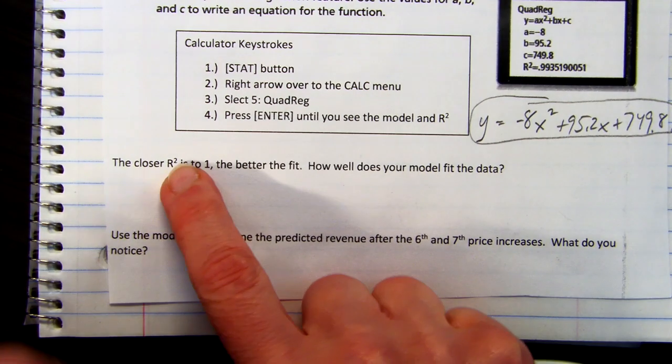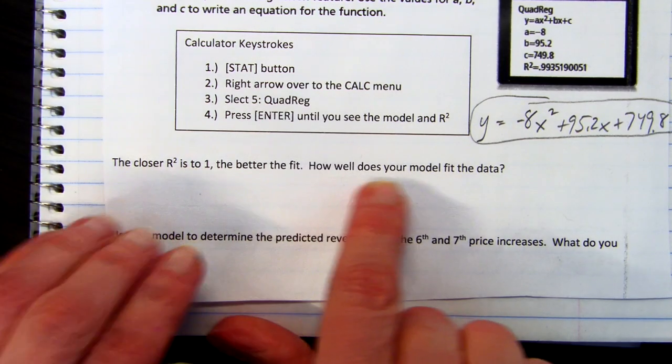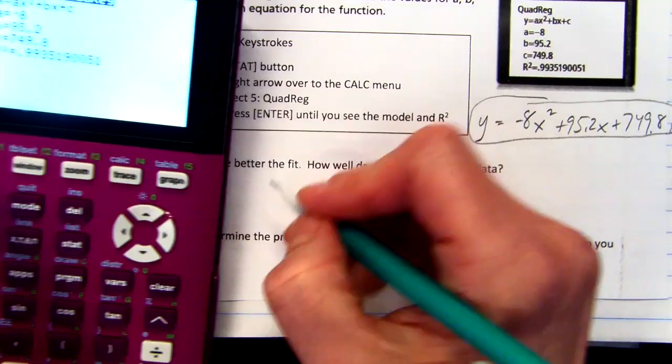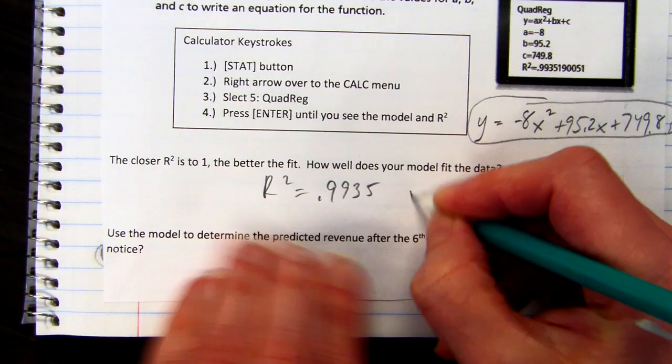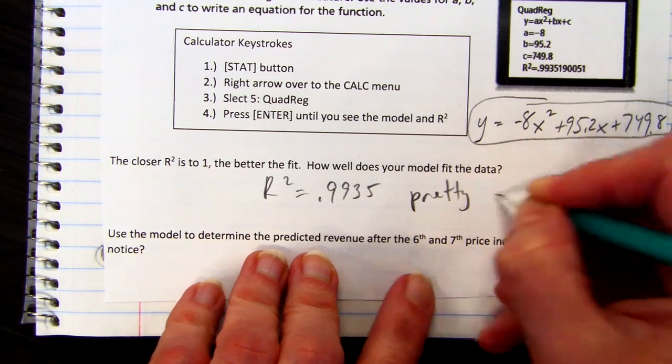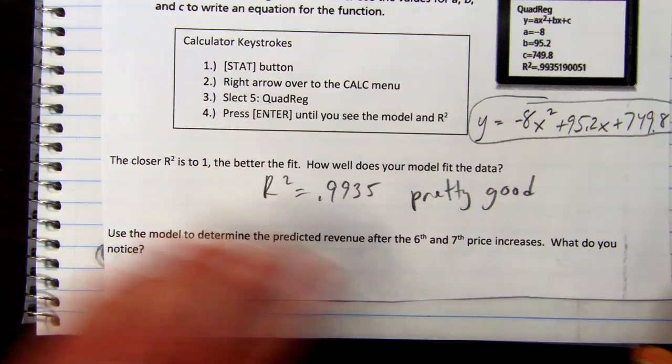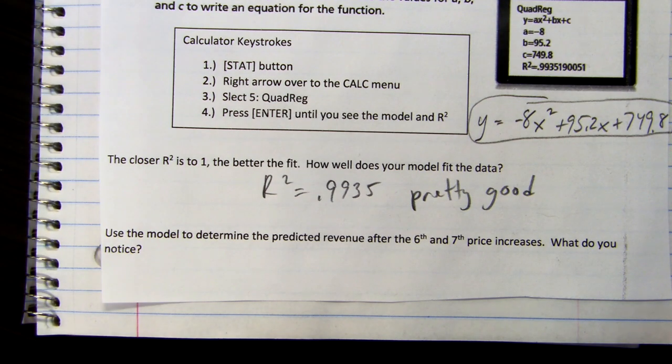It says the closer r squared is to 1, the better the fit. How well does your model fit? So my r squared says 0.9935, so pretty dang good. I'm just going to put pretty good. Probably pretty well is better, but we'll call it pretty good. We can't put pretty dang well. I mean, it's your notes.